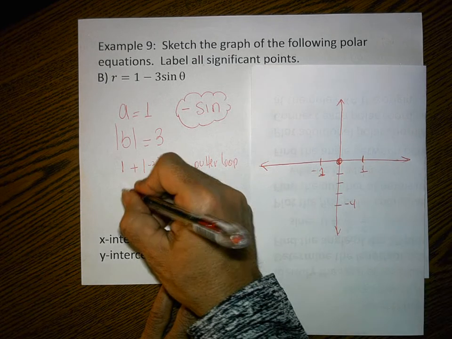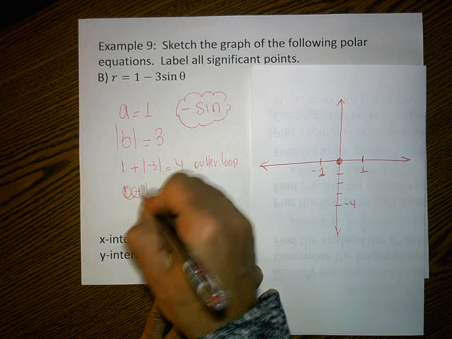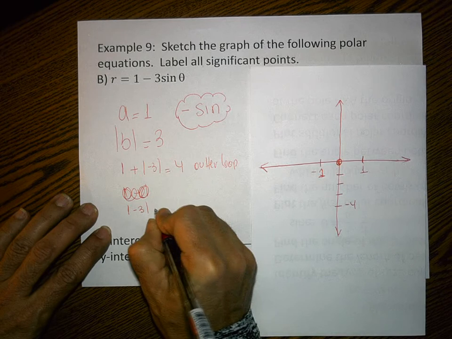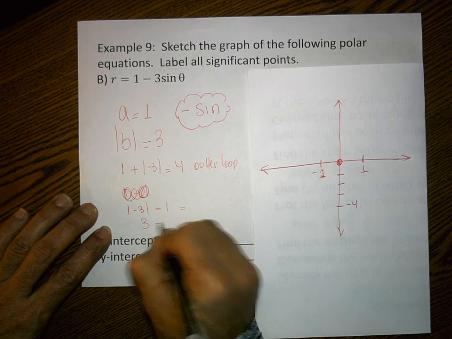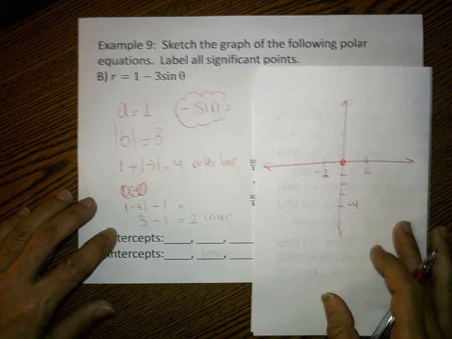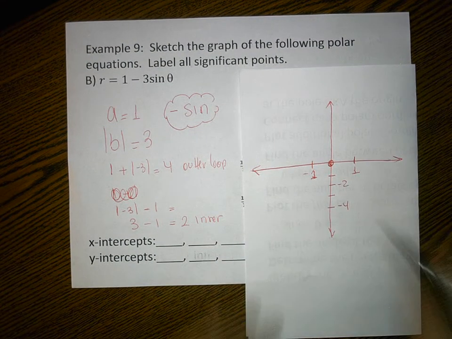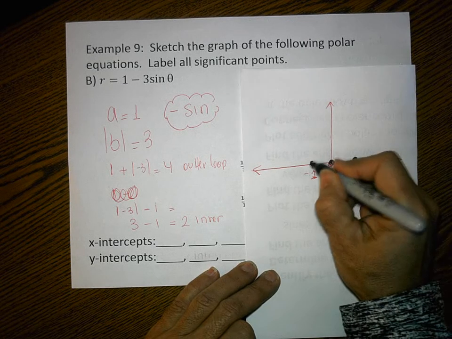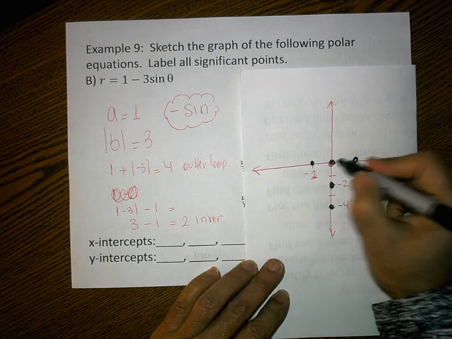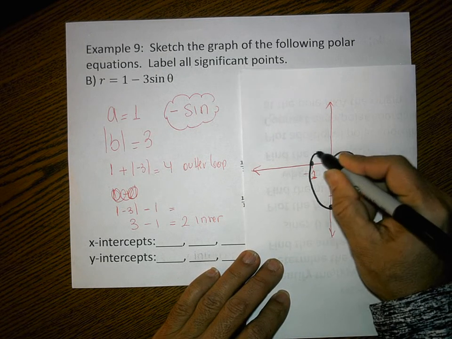And then 1 plus the absolute value. Sorry, I'm wrong. Here we go. The absolute value of negative 3 minus 1, which is 3 minus 1, which is 2, for my inner loop. So I'm down here at negative 2 for my inner loop. So let me go ahead and put all these points, inner loop, outer loop. There we go. You're going to go up, outer loop, close the cardioid, and make your inner loop.